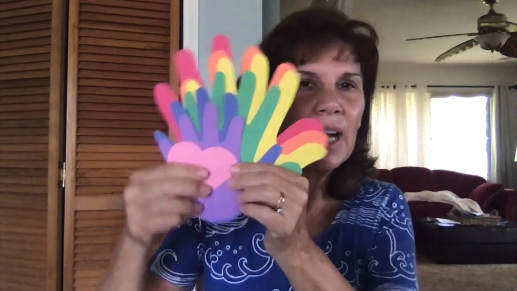So I sent you different colors of construction paper. And I want you to use those colors. Those are the colors of the rainbow: red, orange, yellow, green, blue, violet. Use those colors to make handprints. So depending on how many people are in your family, like I know the Pickerings have 6 people in their family, so they're going to use all of these.